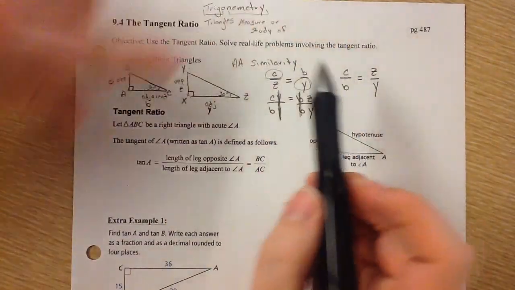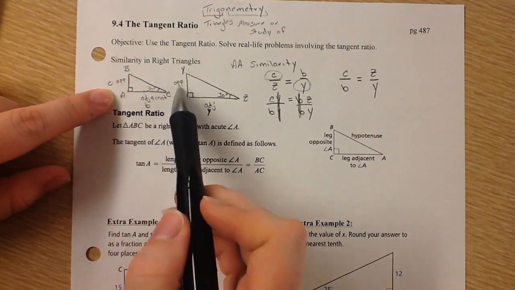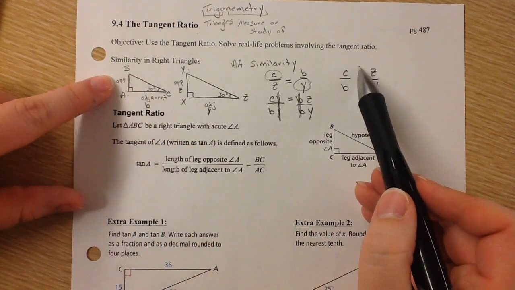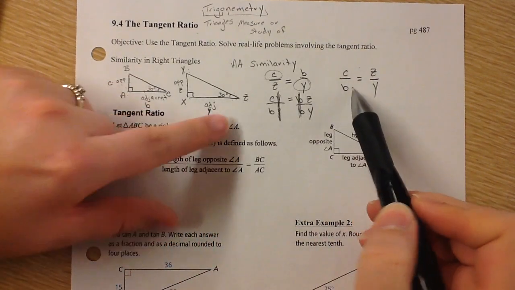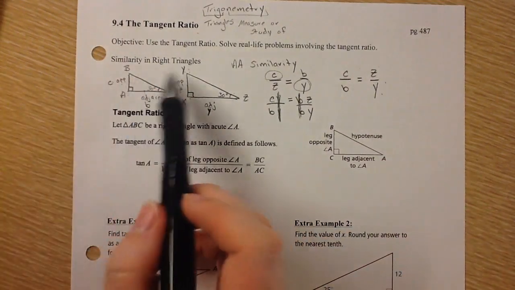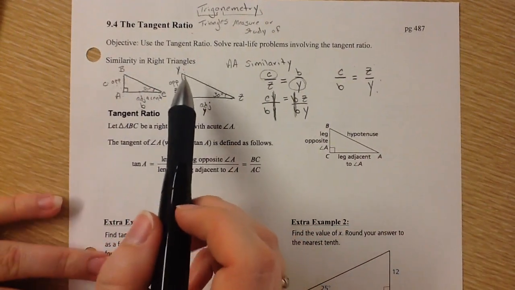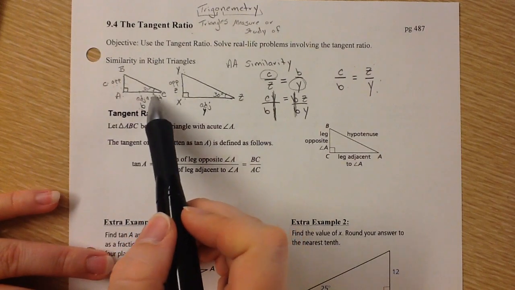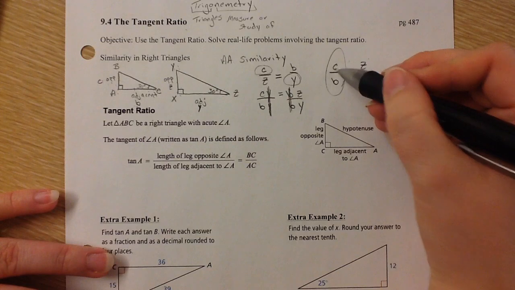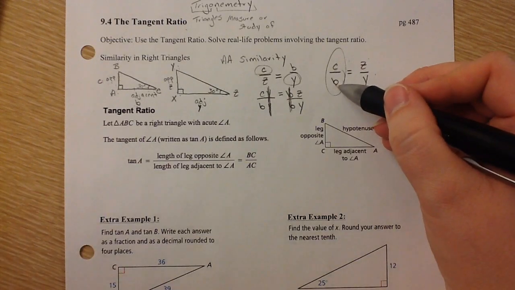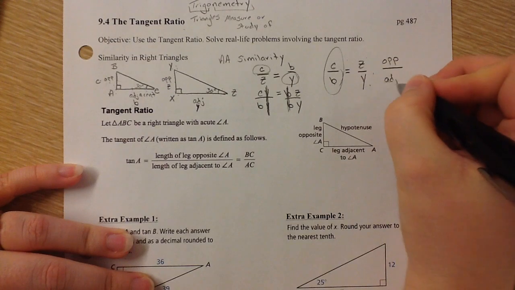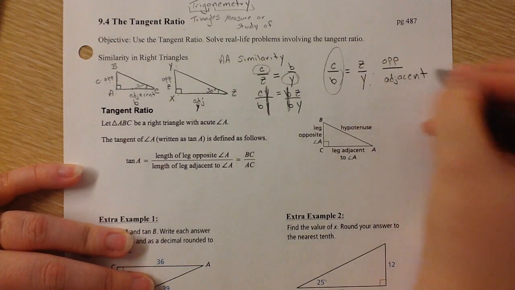Notice c was the opposite and b was the adjacent, so we have opposite over adjacent here, and opposite over adjacent there. Remember, this could be any sized triangle. As long as it has a 30-degree angle in it, the ratio of the opposite to the adjacent is going to be the same.